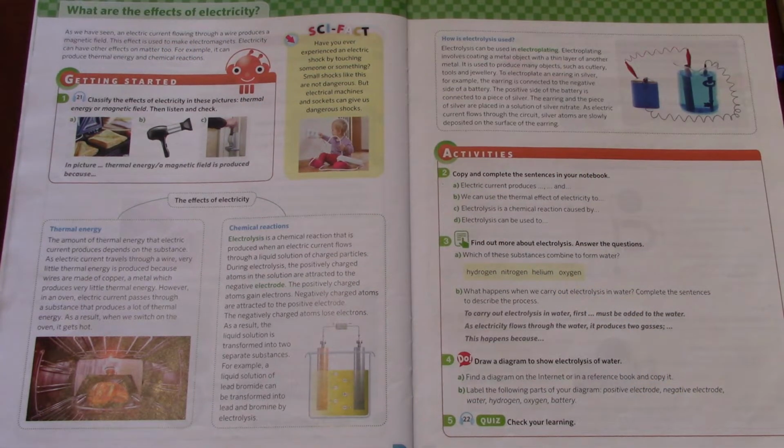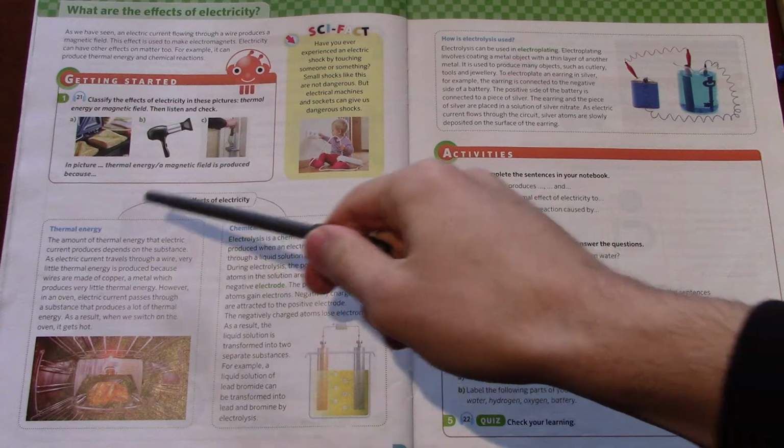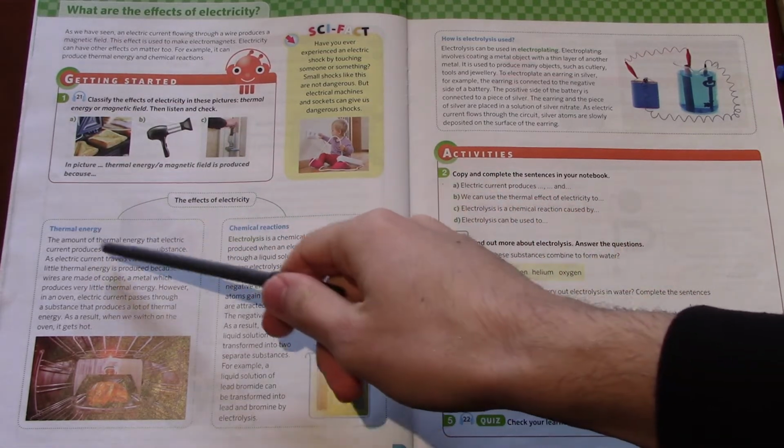As we have seen, an electric current flowing through a wire produces a magnetic field. This effect is used to make electromagnets. Electricity can have other effects on matter too. For example, it can produce thermal energy and chemical reactions. So, the effects of electricity: thermal and chemical. First we'll look at thermal.